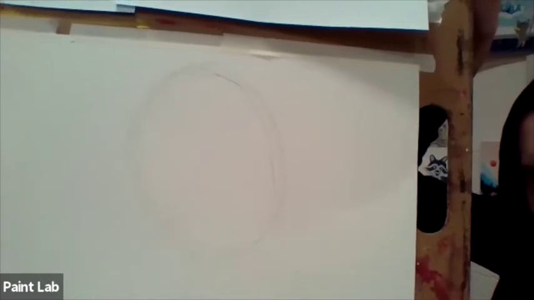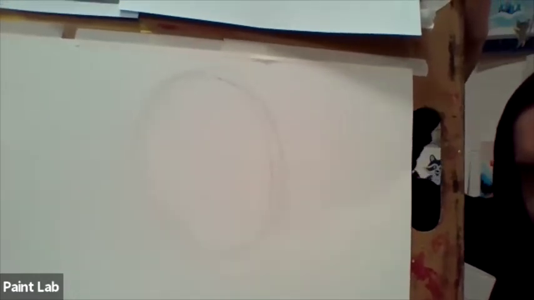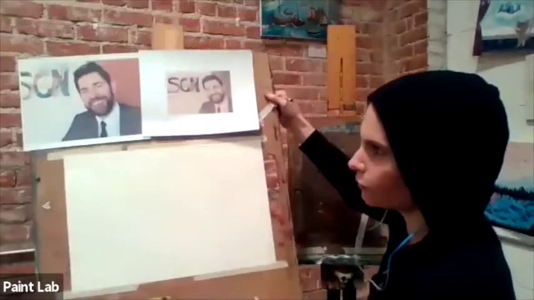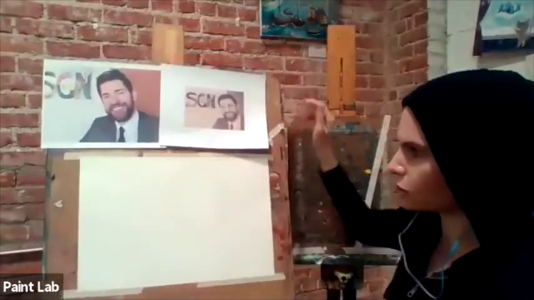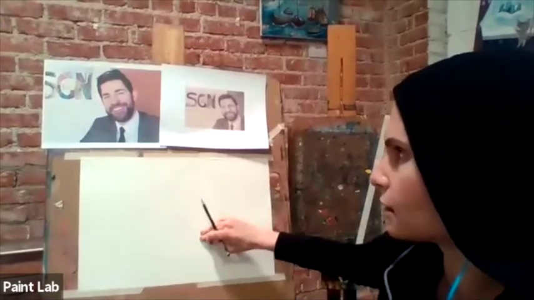So yeah, and as you can see, I basically made multiple lines. It's not a perfect circle because this is just a guide. Obviously, he doesn't have a head that's shaped like an oval exactly. So this is just kind of like a guideline for us. We would eventually erase a lot of this stuff.